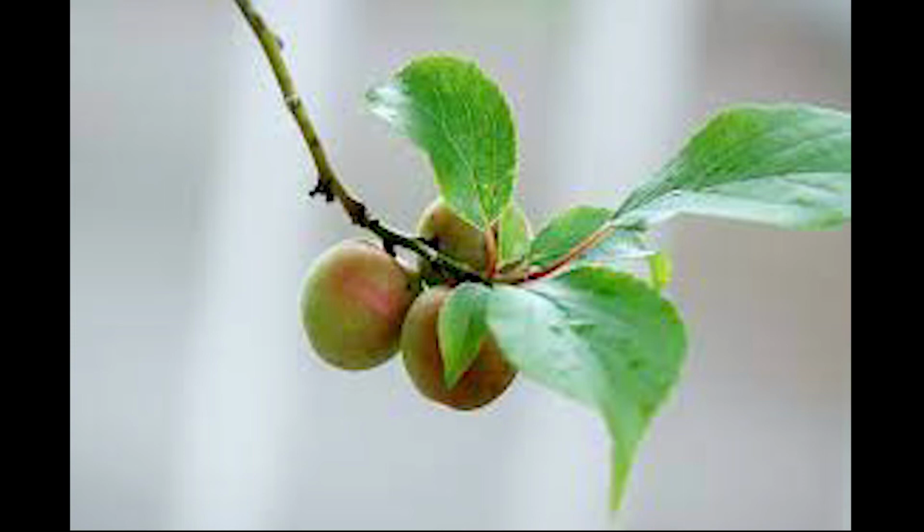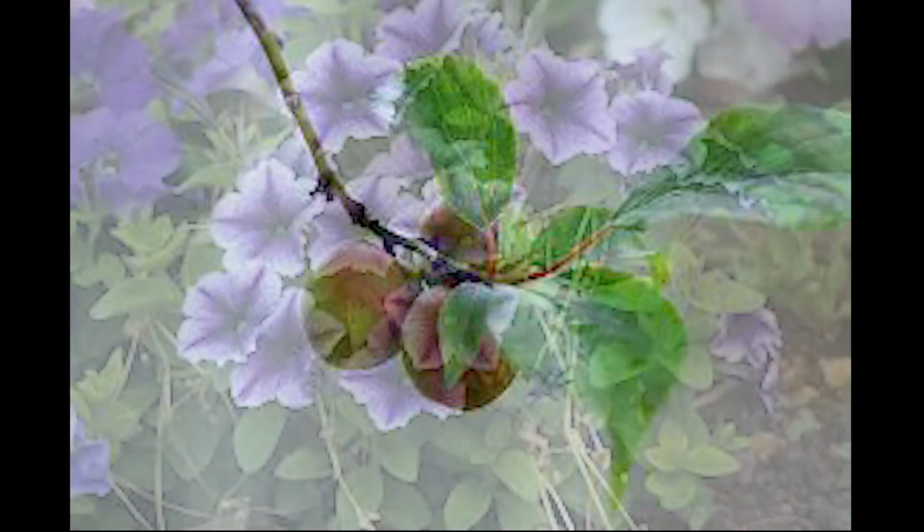Plants have a niche in the ecosystem. Niche refers to the particular role that organisms have in the ecosystem. Plants' niche is to provide food and energy for the animals present.